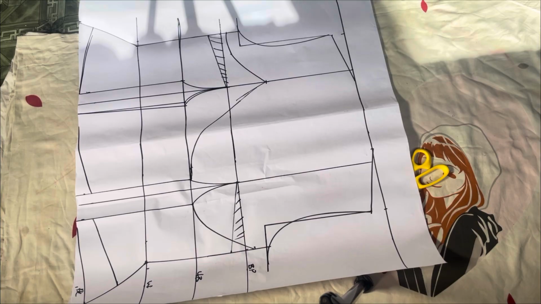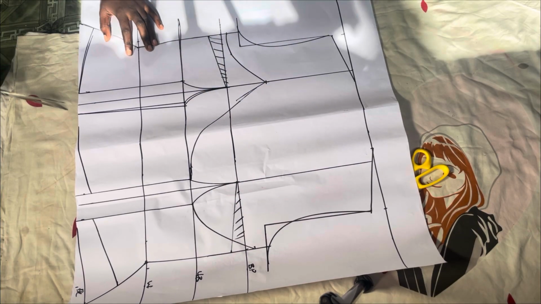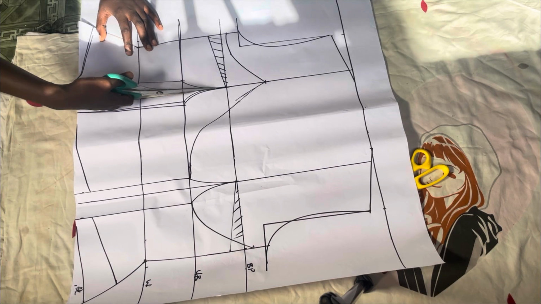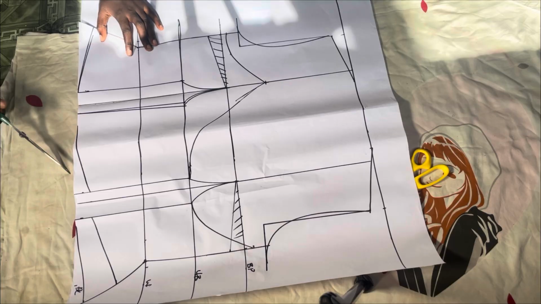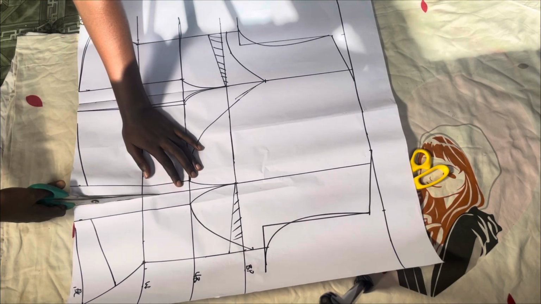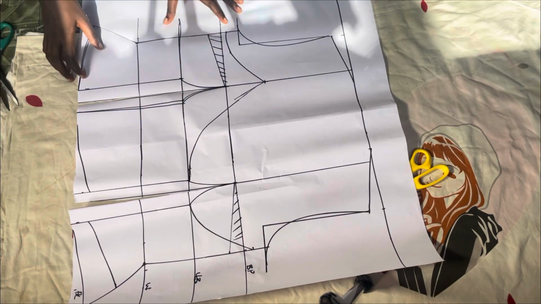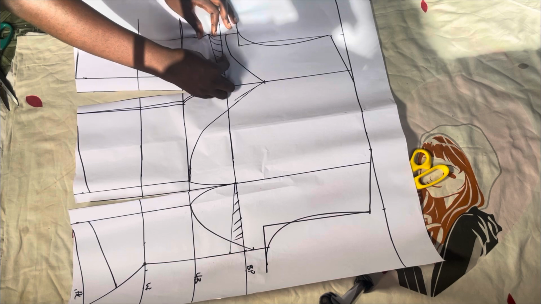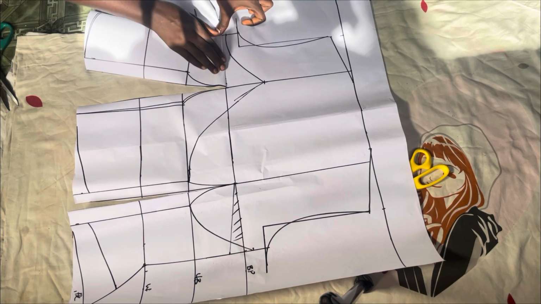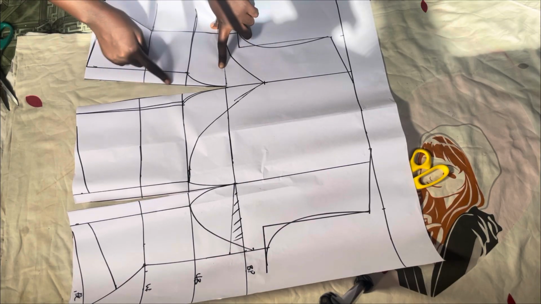We want to go ahead to close up the side dart now, and to do this we want to go ahead to just cut this on this point to be able to close the side dart better. So after closing up this side dart, you can see that we're going ahead to transfer the dart down to this point here.